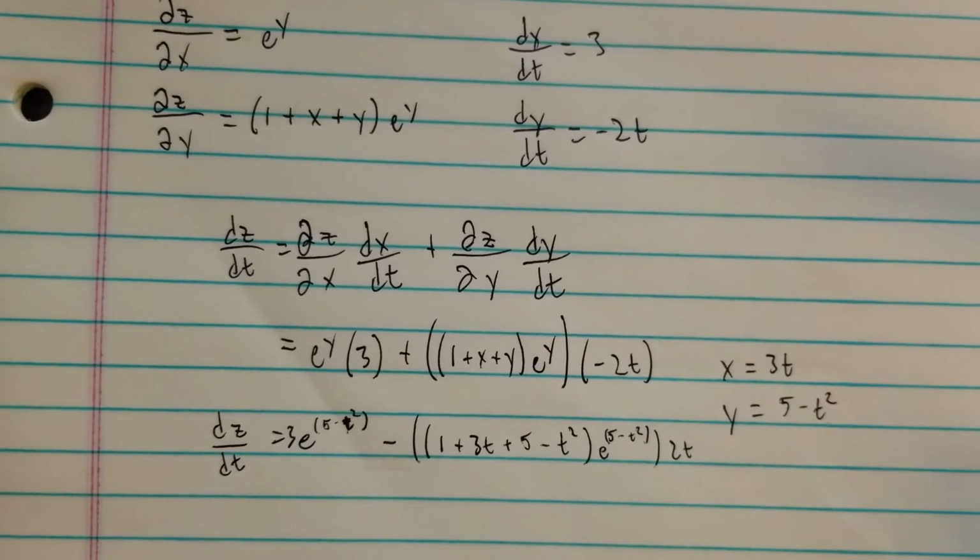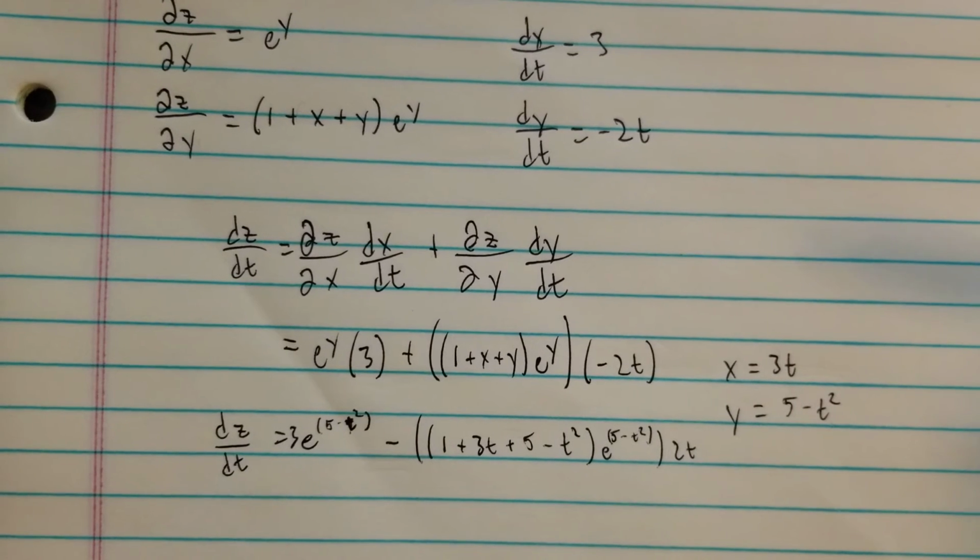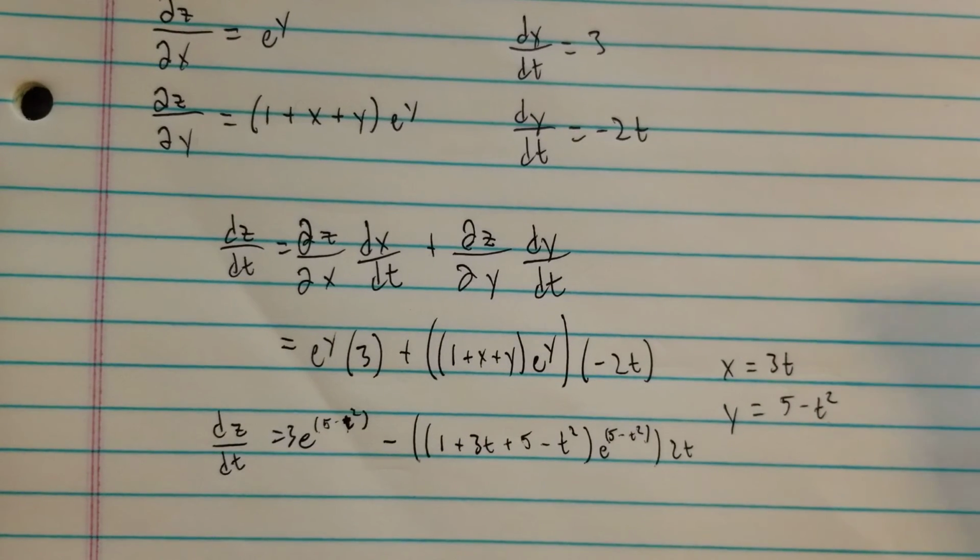Other problems might be a little bit simpler or a little bit longer, but for this problem, this is what you end up getting.